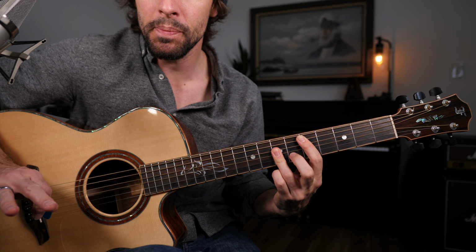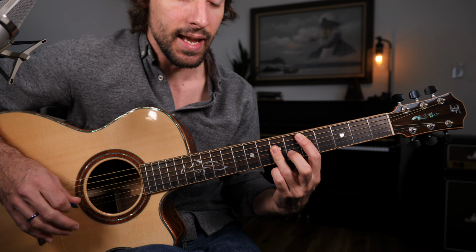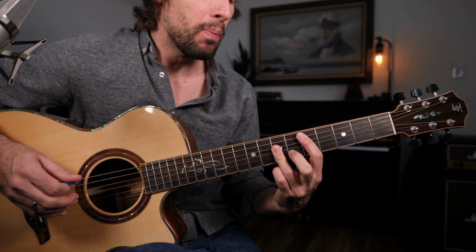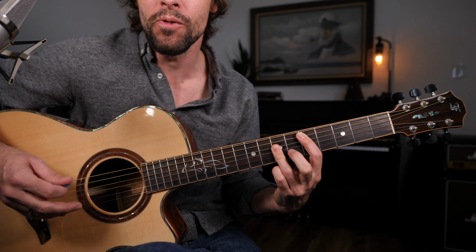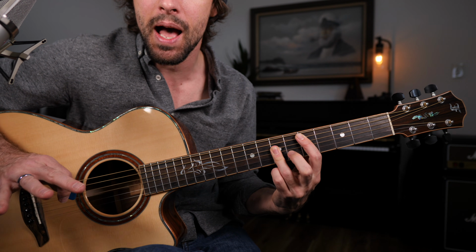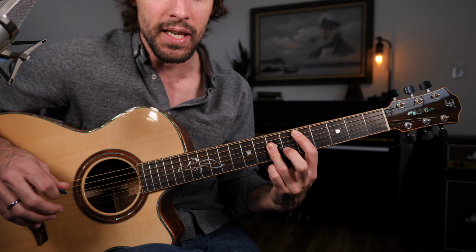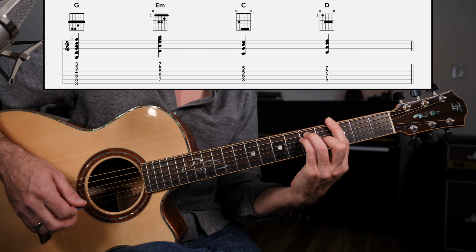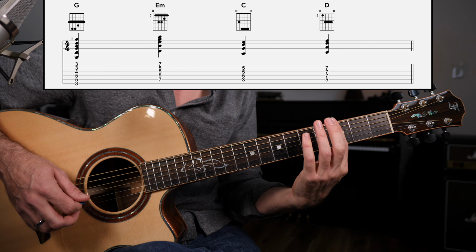Alright, and that's the first progression that I want you to get down for today. A 1, 6, 4, 5 progression in the key of G, but as we'll see in just a little bit, we can move it fret to fret to be able to play this very common chord progression in every single key.